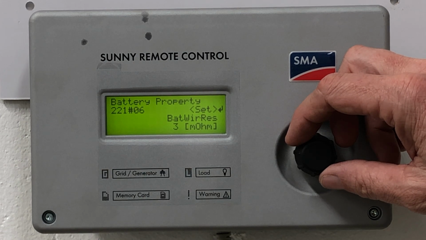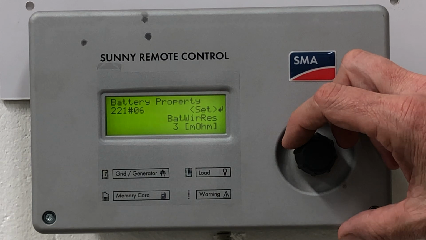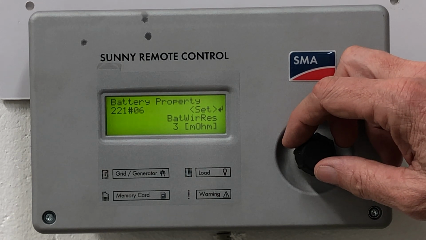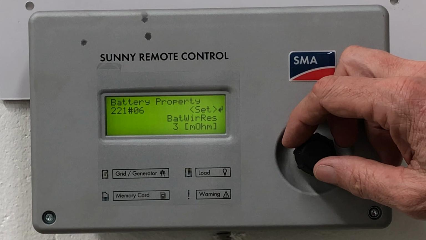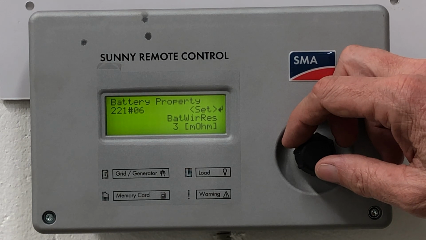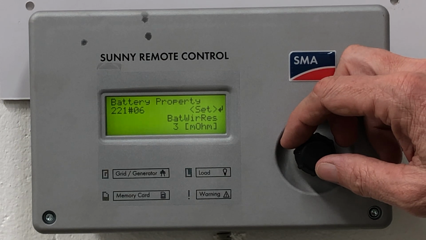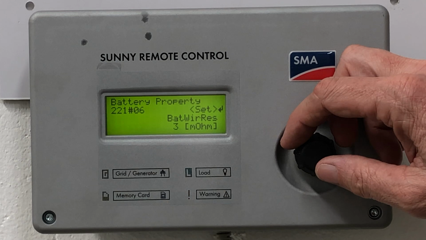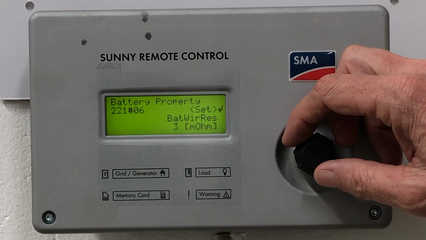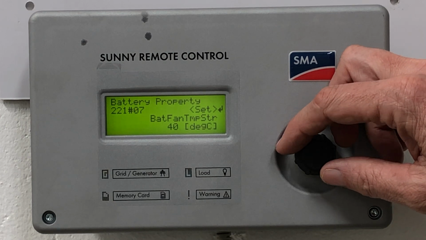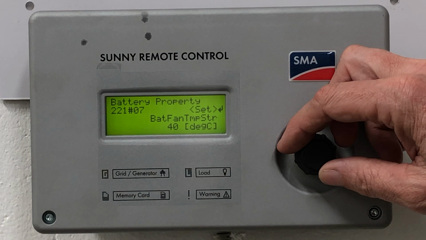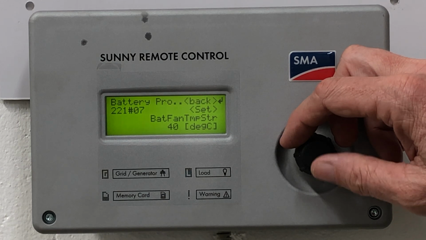Then the battery wire resistance, this is by default set at 0. We usually find with good battery cabling that 3 to 4 milliohms is the correct setting. This can be calculated using a multimeter based on voltage and current. You can calculate the overall resistance, but if you can't do that step, then we suggest defaulting to 3 milliohms. Then there are temperatures for starting a battery fan if you have such, and that is the last setting.